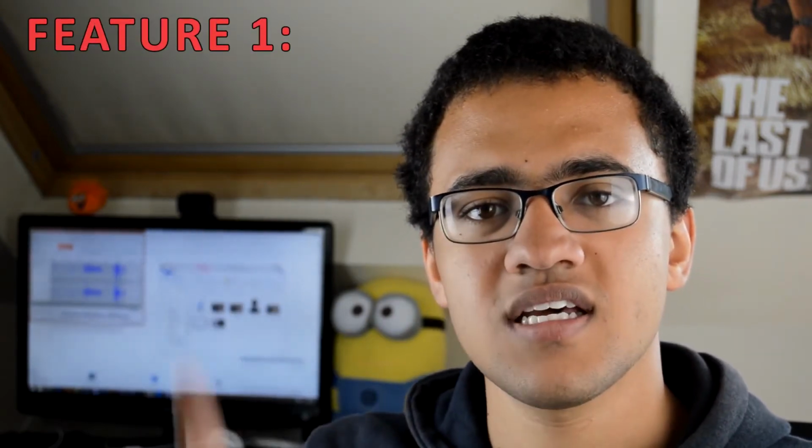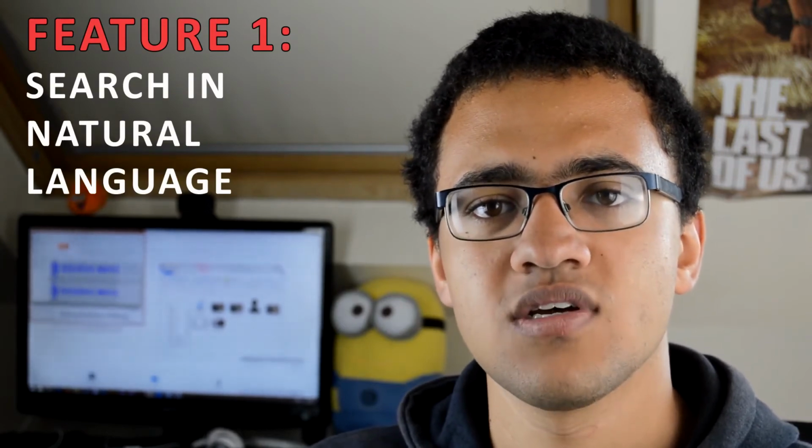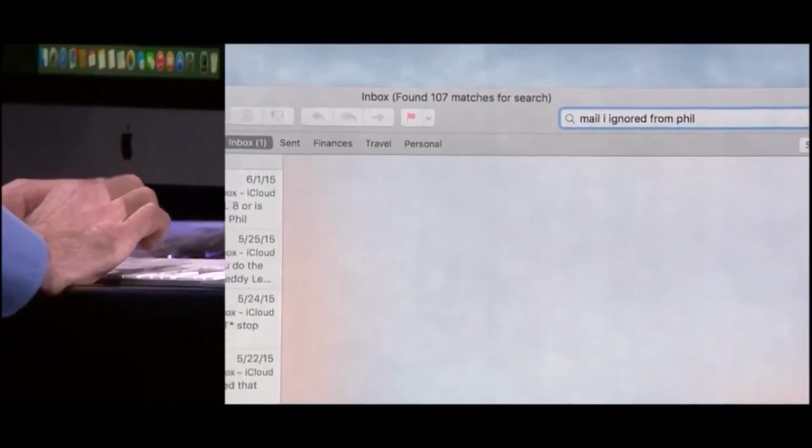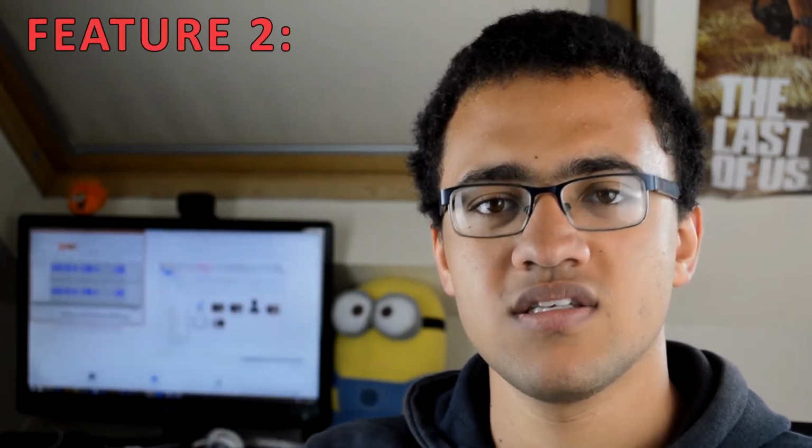So the first thing is that you can search in natural language on a whole load of Apple's apps. So basically you can do it in Mail, you can do it in Spotlight, which is going to be super handy, and you can do it in a lot of their apps, so be sure to try that out once you get it.